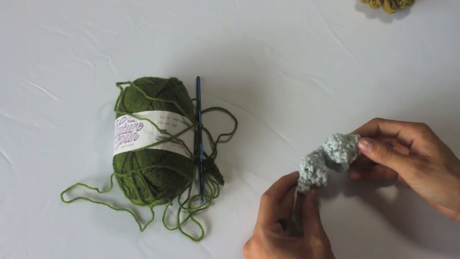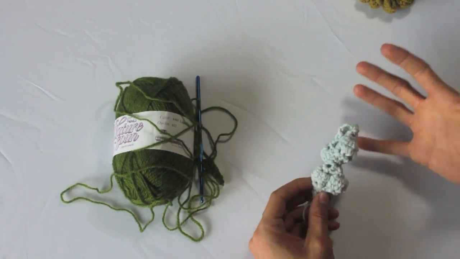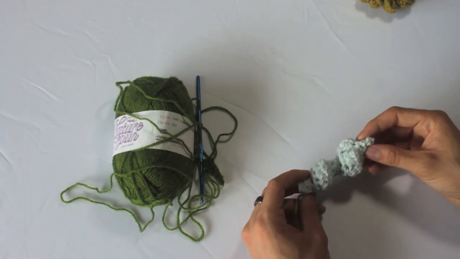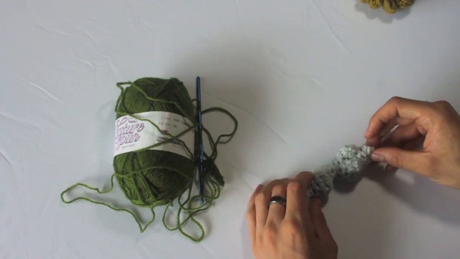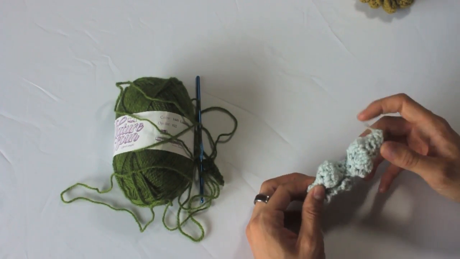I increased and then decreased, and it created almost a spiral the way that it wants to fold up on itself. And these little lumps actually kind of reminded me of seashells. So I might explore that later on down the road. But it's just a really beautiful form.